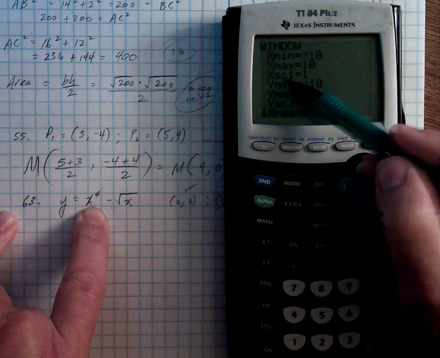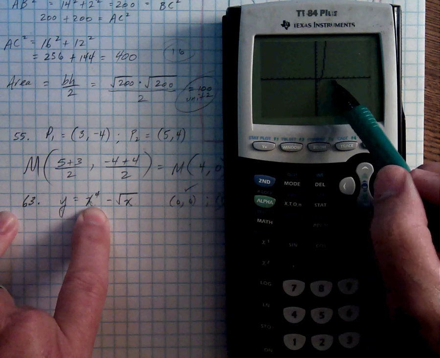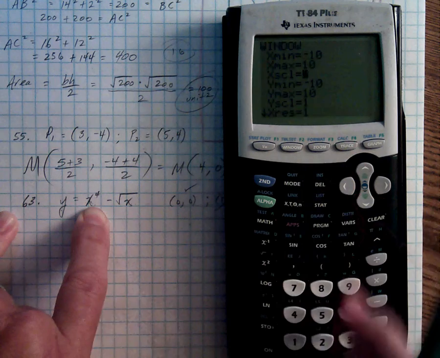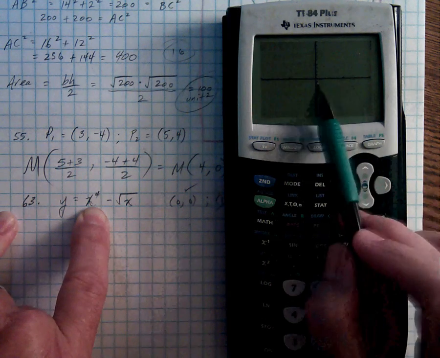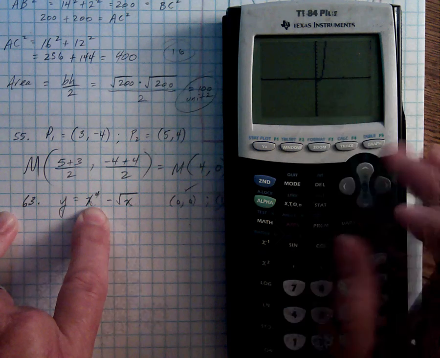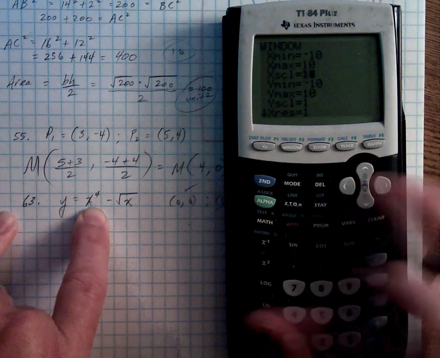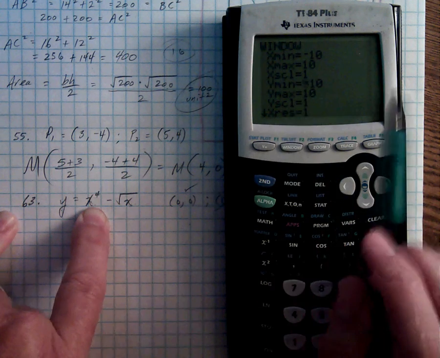This is your tick marks on your graph, so you can see these tick marks are one apart, right? If I change that to 5, for instance, then there should only be one there, so that's 5 right there. So we'll leave that at 1. This is just how far down you can see and how far up you can see.